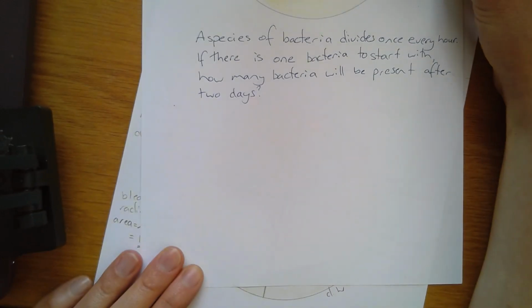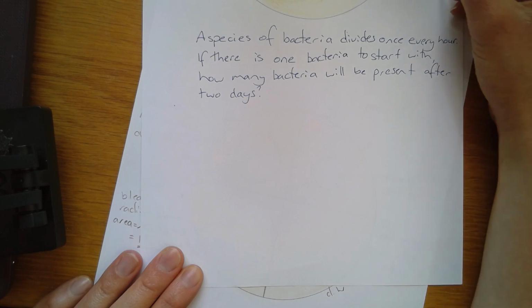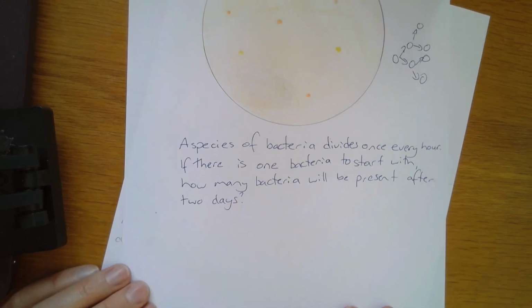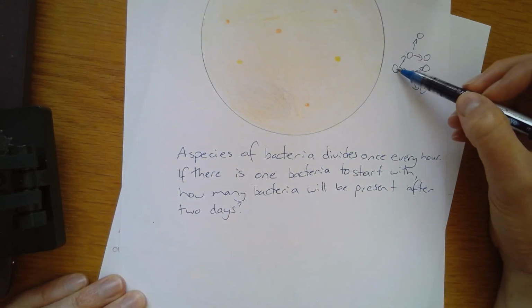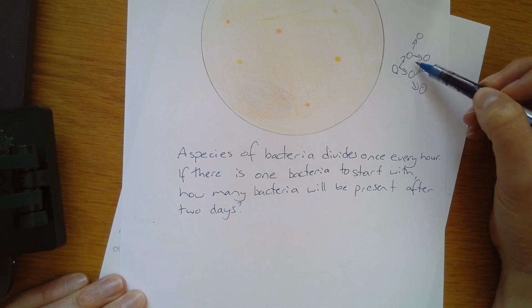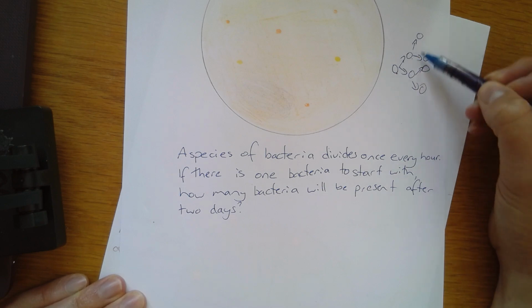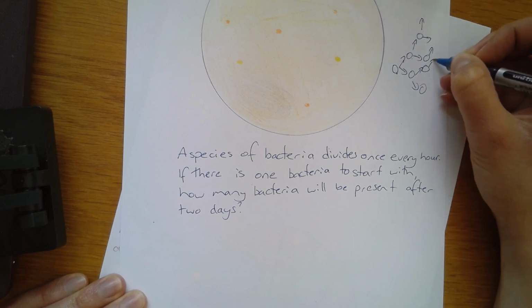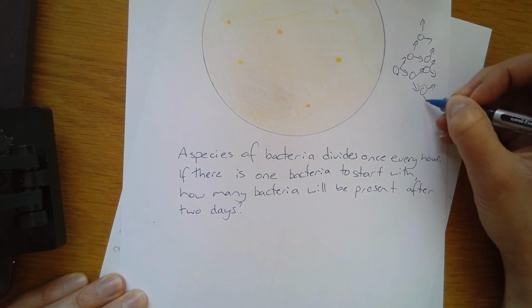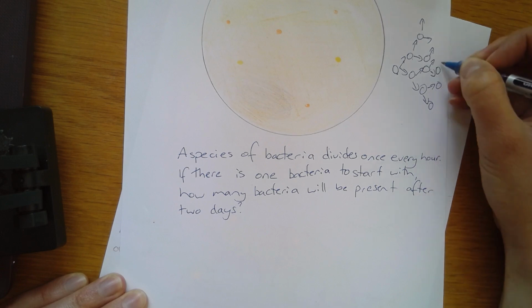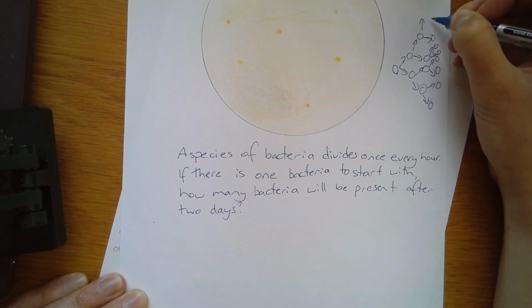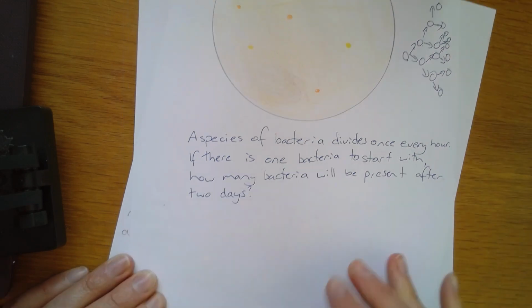And then at the next hour, those 2 bacteria will divide and form 4. I just realised I'm drawing that out of shot. That's not very helpful. So after 1 hour, 1 bacteria will divide to form 2. After another hour, those 2 will divide and form 4. After the 3rd hour, those 4 bacteria will divide and form 8, and so on and so forth.